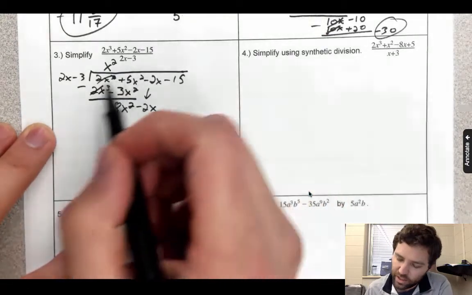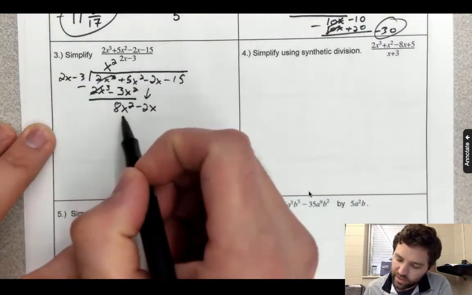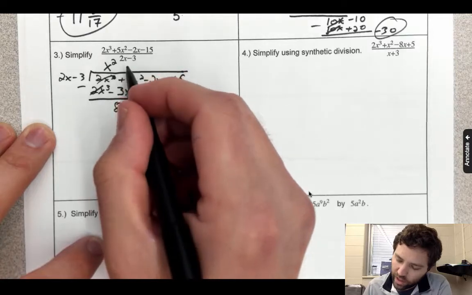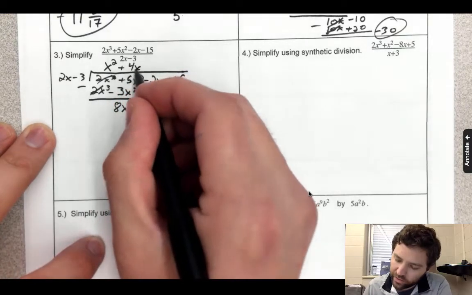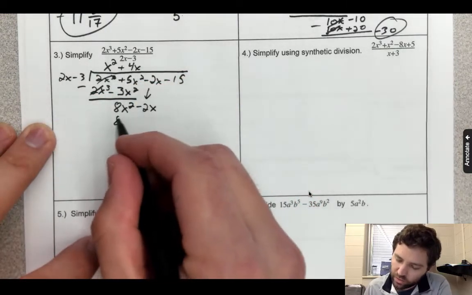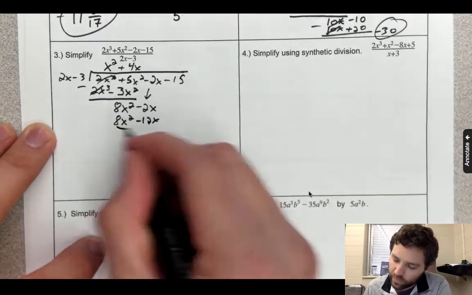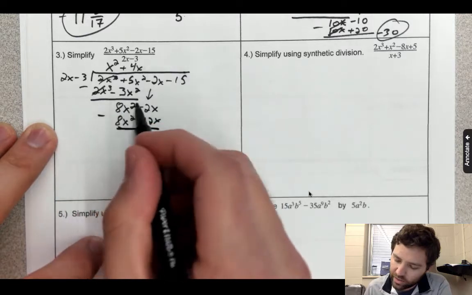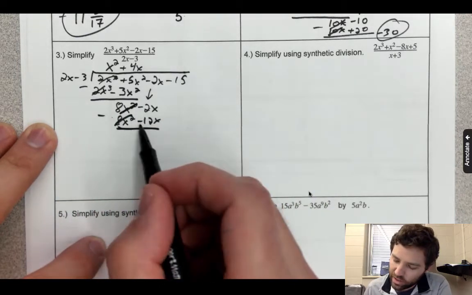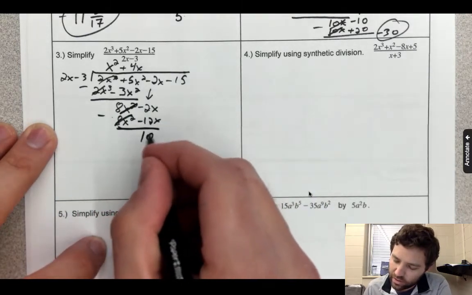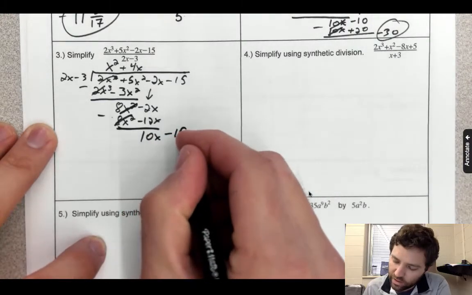And then ask myself again, what do I multiply 2x by to give myself 8x squared? That's 4x, so plus 4x. 4x times 2x is 8x squared. 4x times negative 3 is minus 12x. Subtract, these are gone. Negative 2 minus negative 12 is plus 12, so that's 10x. Bring down negative 15.